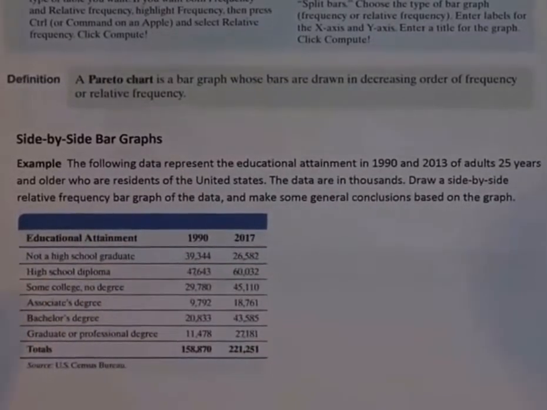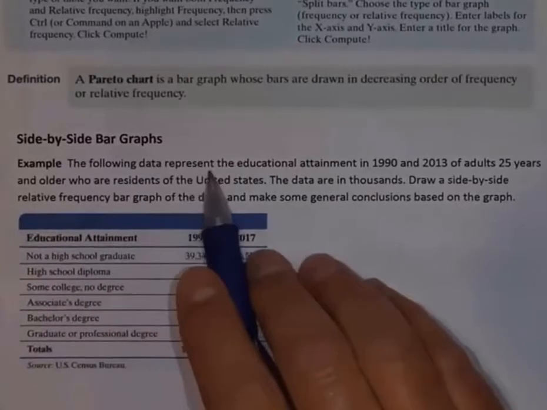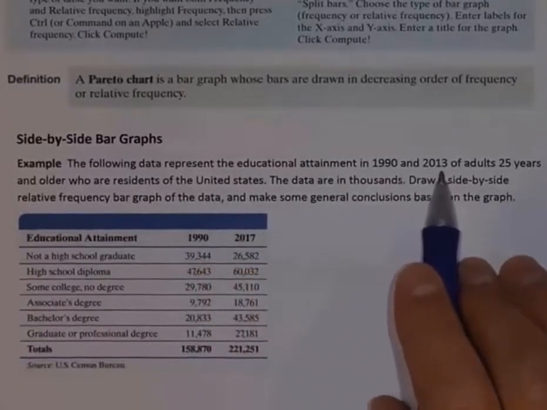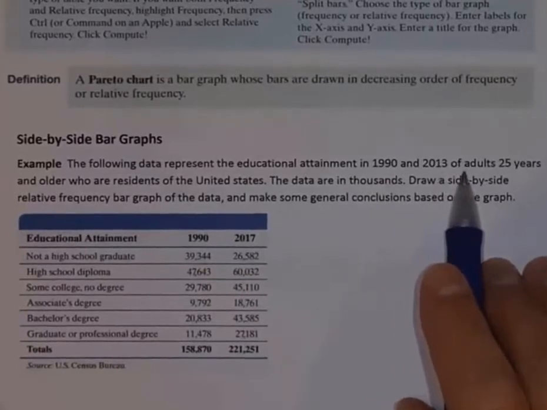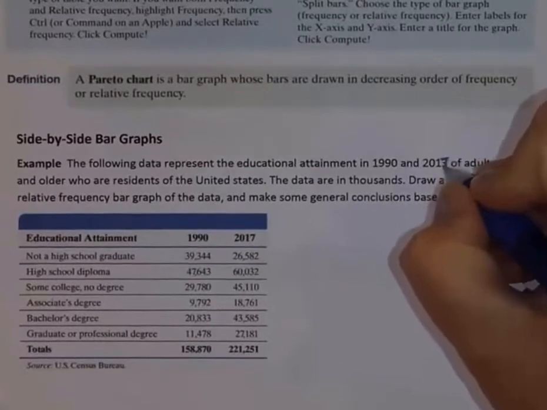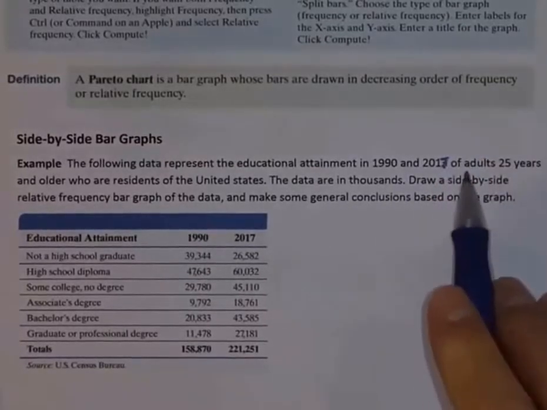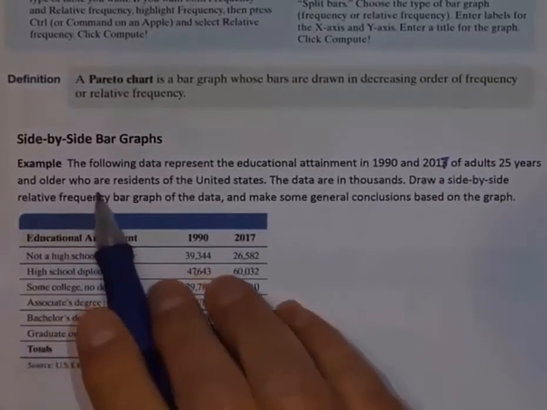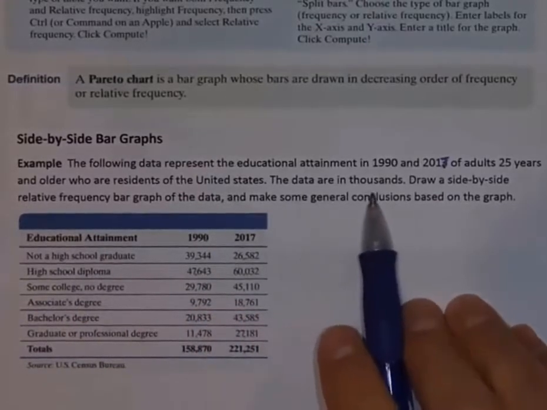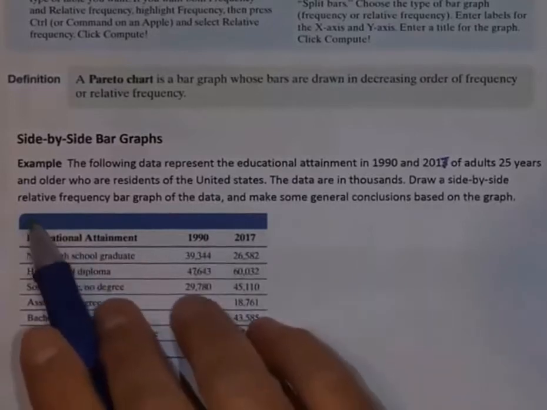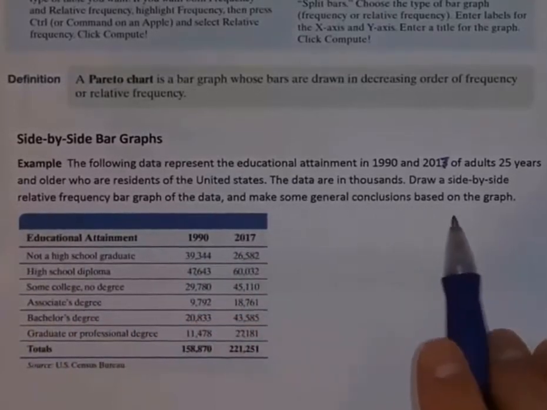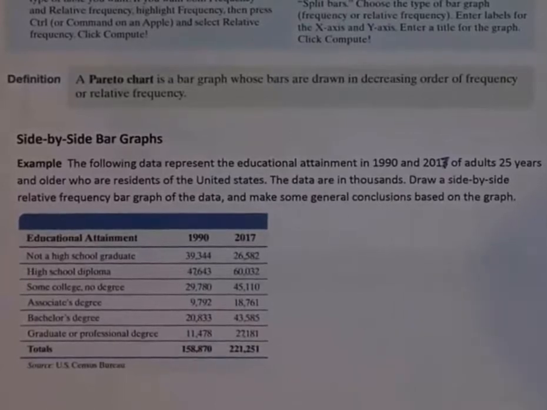Side-by-side bar graphs. The following data represent the educational attainment in 1990 and in the year 2013 of, actually this should be 2017, I updated this, of adults 25 years and older who are residents of the United States. The data are in thousands. Draw a side-by-side relative frequency bar graph of the data and make some general conclusions based on the graph.